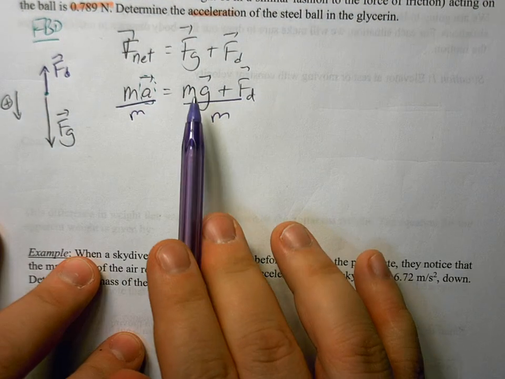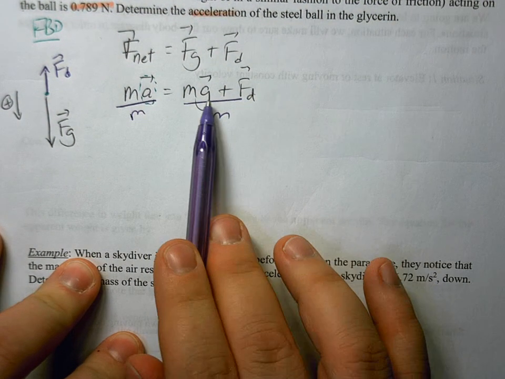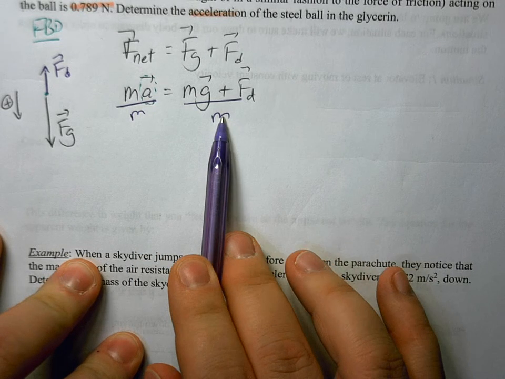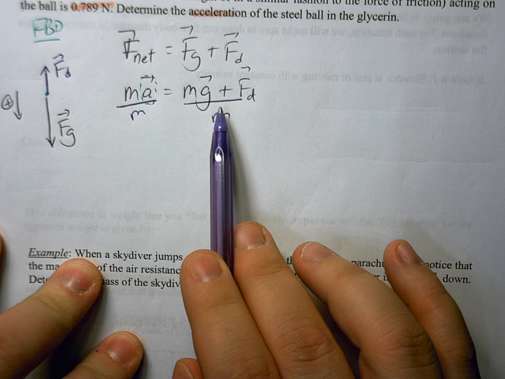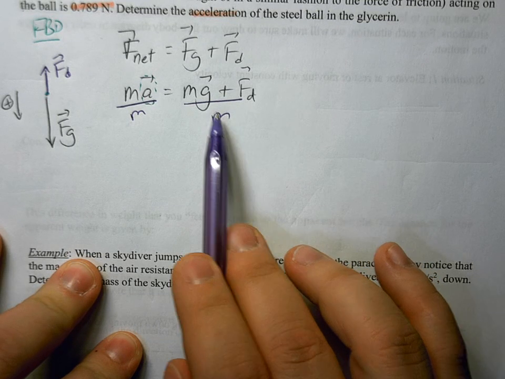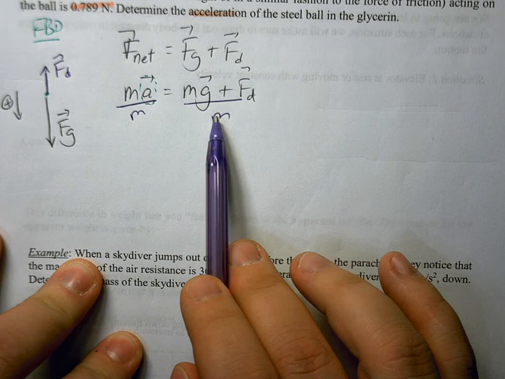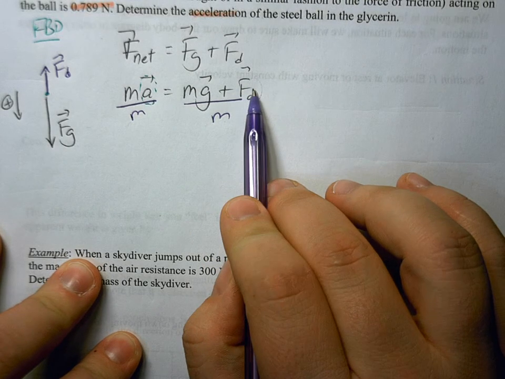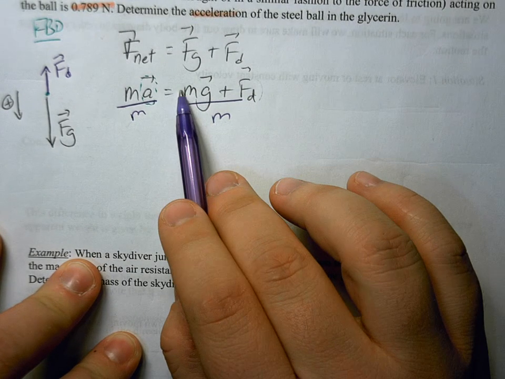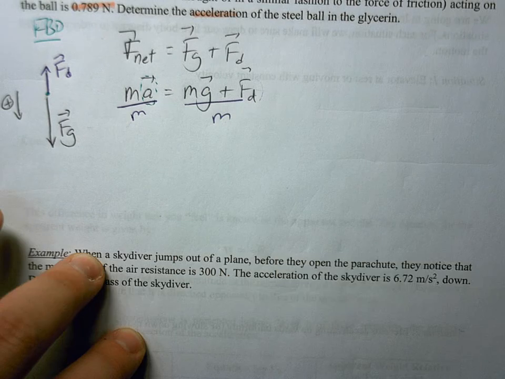Keep in mind we have multiple terms here, so we're going to divide this whole thing by m. And you cannot cancel this m with this m. The only way you're allowed to cancel something from the bottom with something on top is if that term appears in every term up top. Since I don't have an m here, I'm not free to cancel it here. You have to be able to cancel it from every single term.